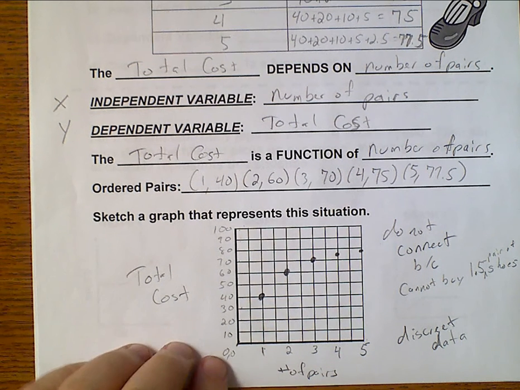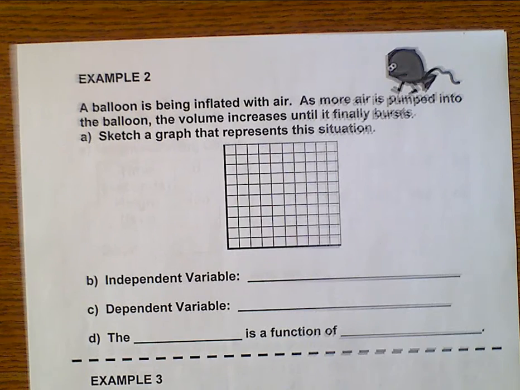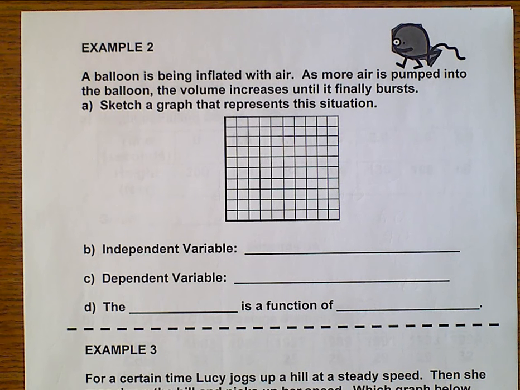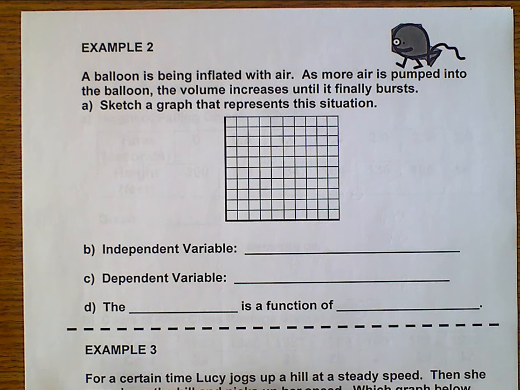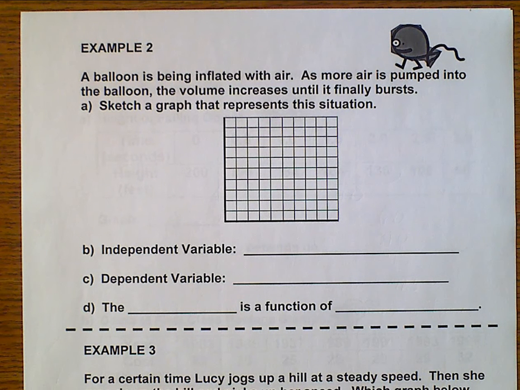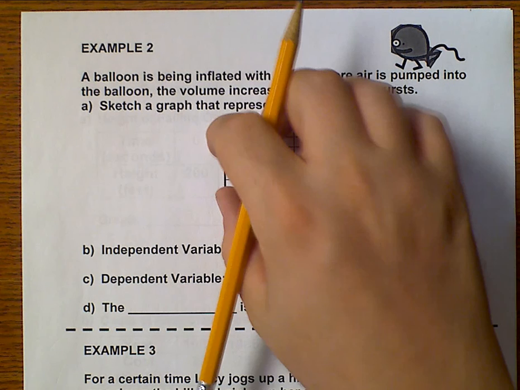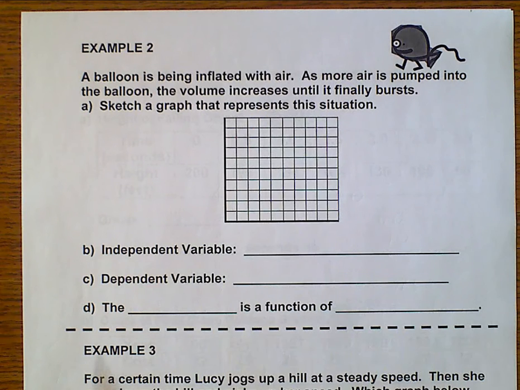Let's go ahead and move on. Now we're talking about example number 2. We have a balloon being inflated with air. As more air is pumped into the balloon, the volume increases until it finally bursts, and we want to sketch a graph that represents the situation. Before we even sketch the graph, let's determine which one is independent and which one is dependent.